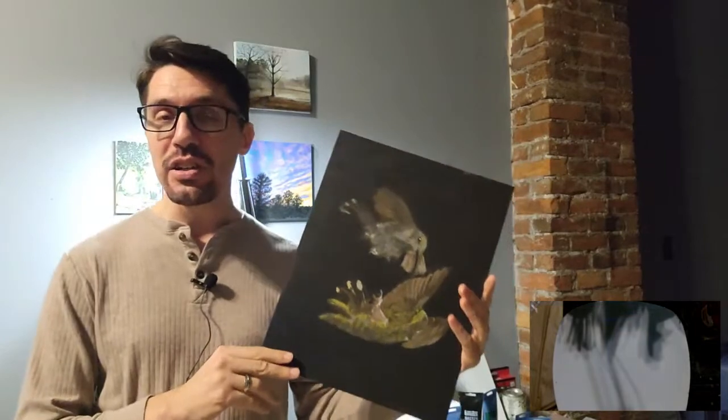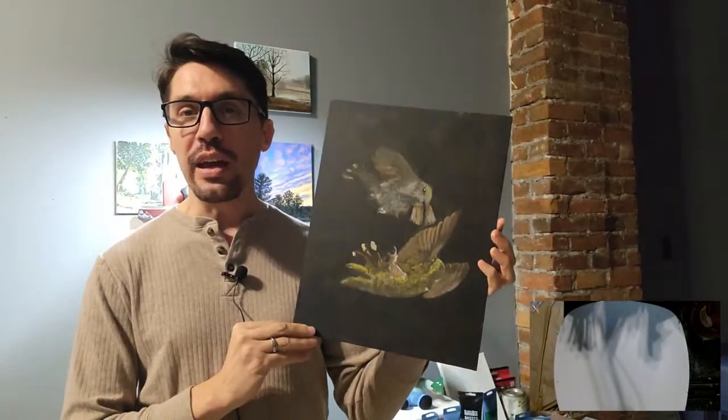Two weeks ago, I worked on this painting of the two hummingbirds. I have not yet finished it. I want to do some more detail work and brighten up the colors on these birds, but I'm really happy with how this turned out. So we're going to use the same technique that we did last time, and I'll explain that a little bit as we go.